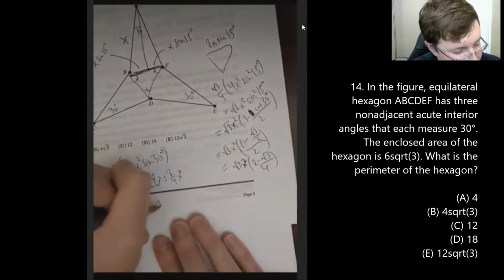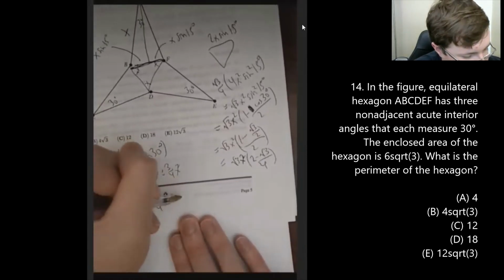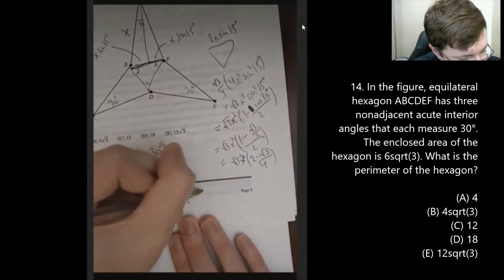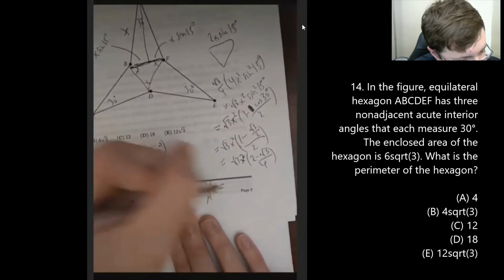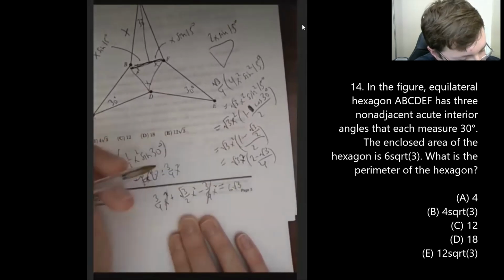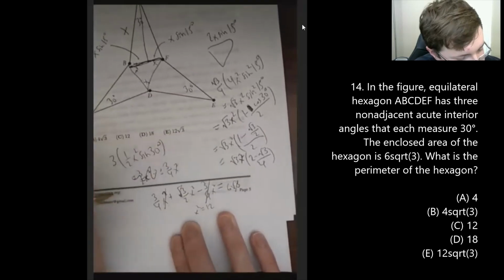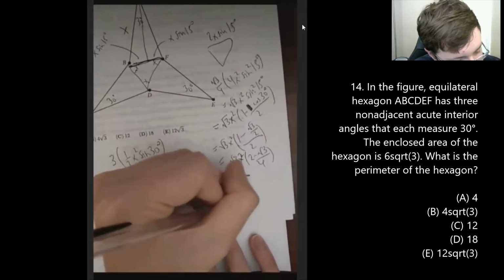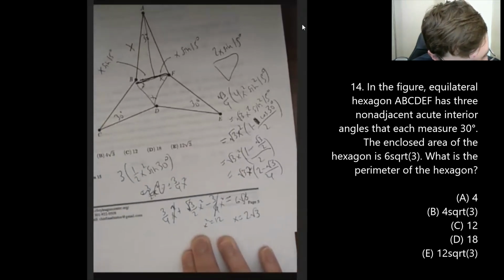So I've got 3/4 x squared plus root 3 over 2 x squared minus 3/4 x squared. And that whole thing should be 6 root 3. So x squared is 12. So x is 2 root 3. And then I multiply that by 6. Wait. Uh-oh. Wait, 2 times.